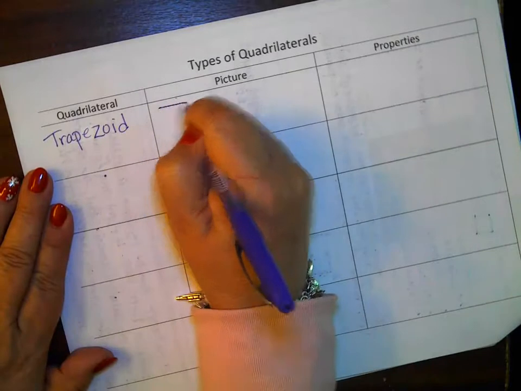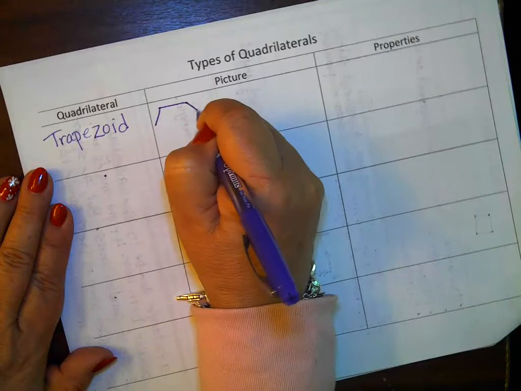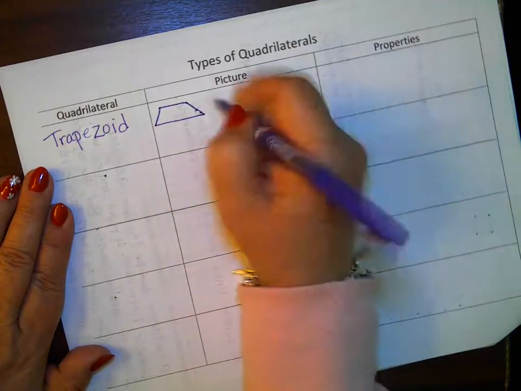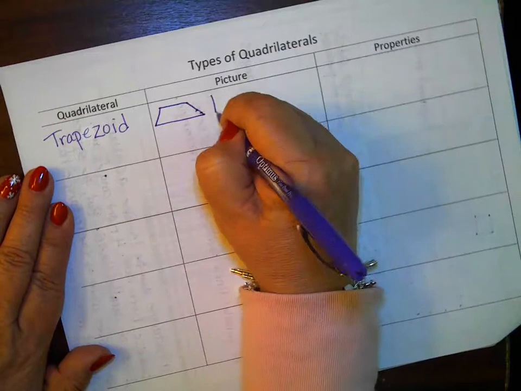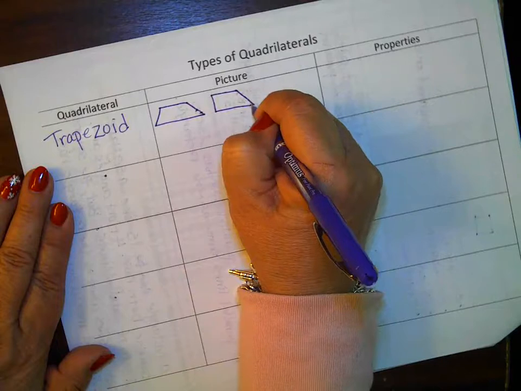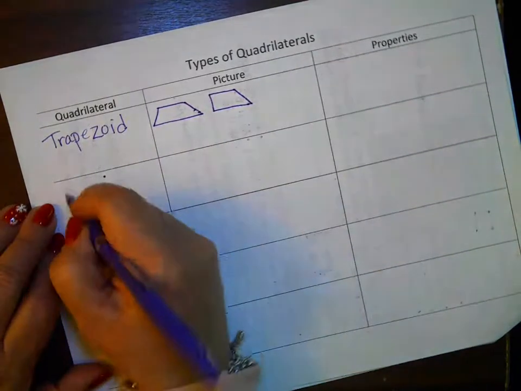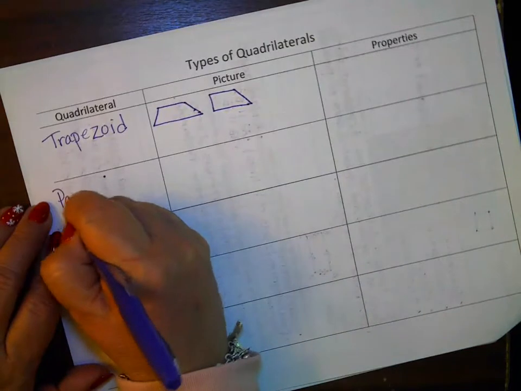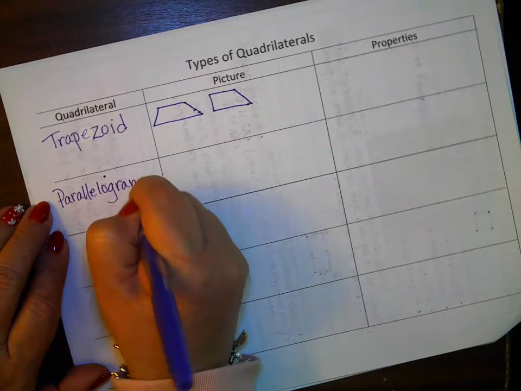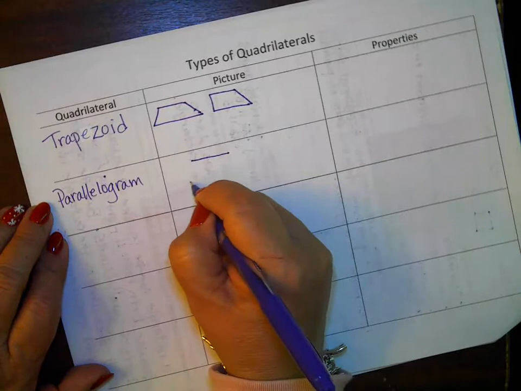I'm going to have one with two different types of angles, obtuse and acute angles, and then I'm going to have a trapezoid with two right angles, one obtuse and one acute. Then I'm going to have a parallelogram, and that's going to look like a rectangle but smashed down or run over.